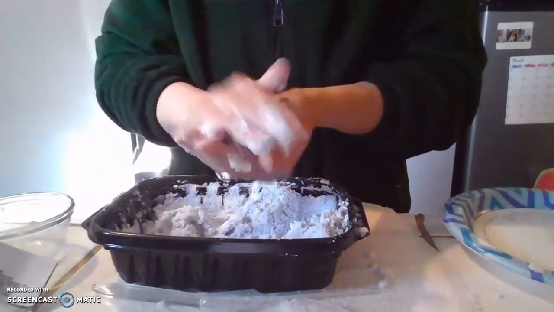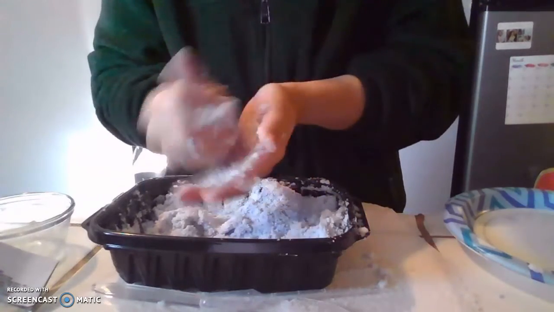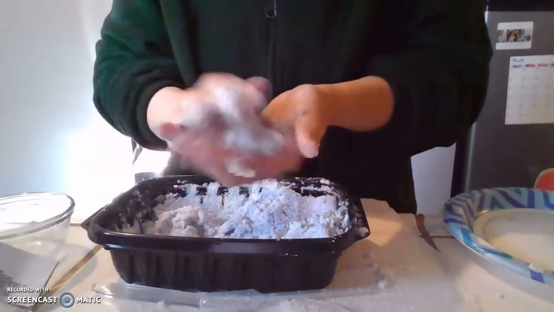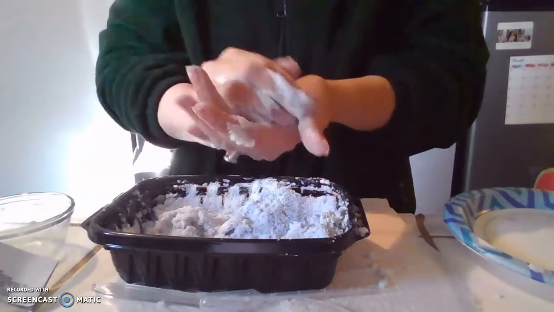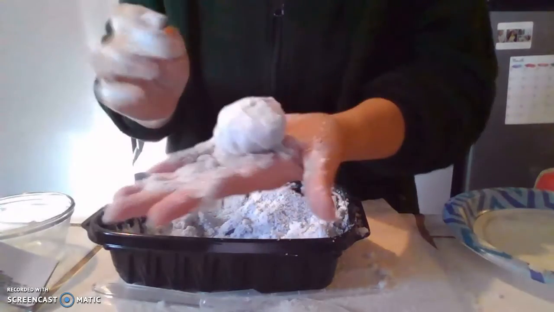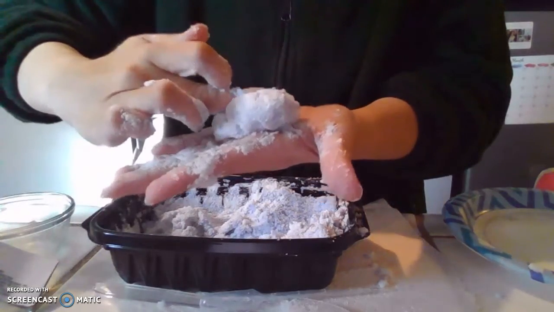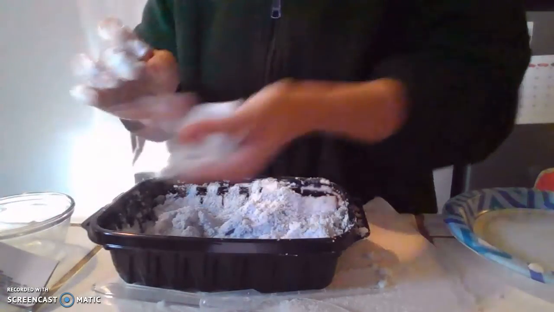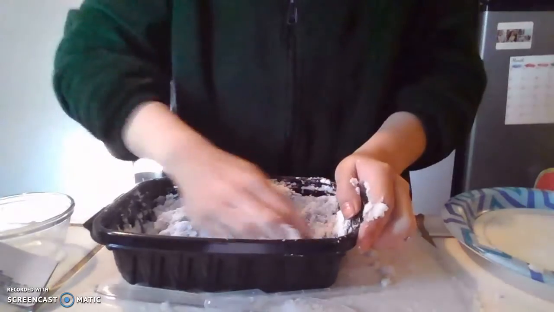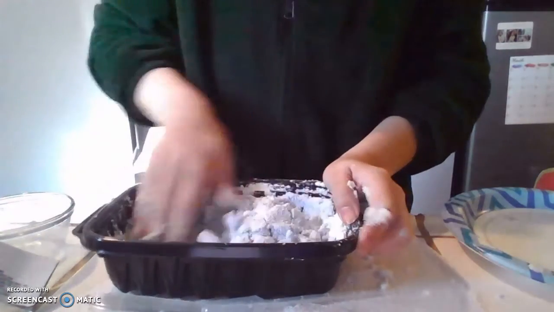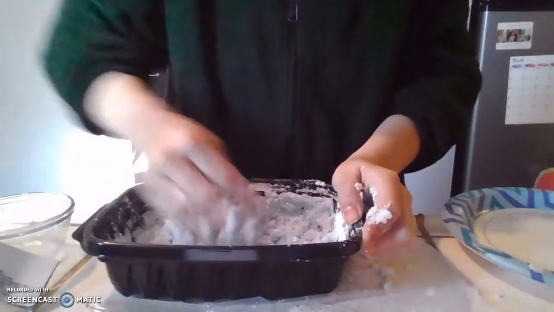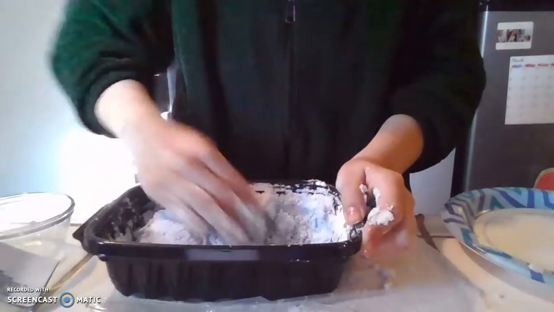Cool. Yes. Okay, cool. So look, you can see it now a little bit. Give me one second so I can just mold something. So you see that? And then when I touch it, cool, it worked. So now I have some kinetic sand for my godson to play with when he comes over.